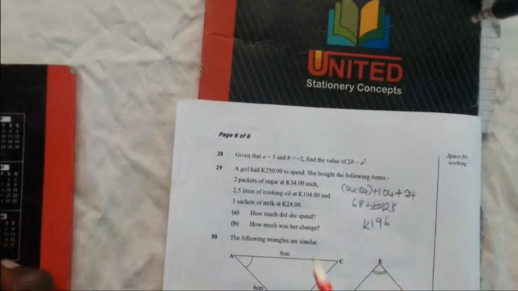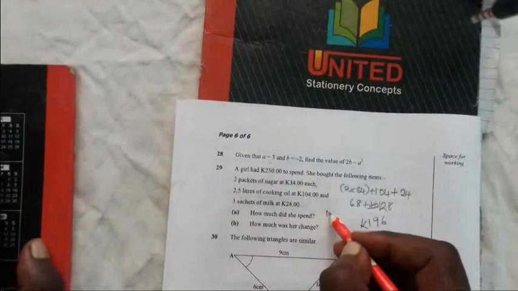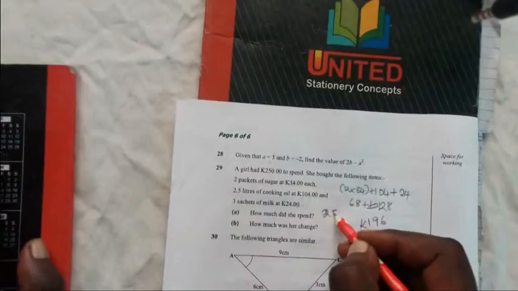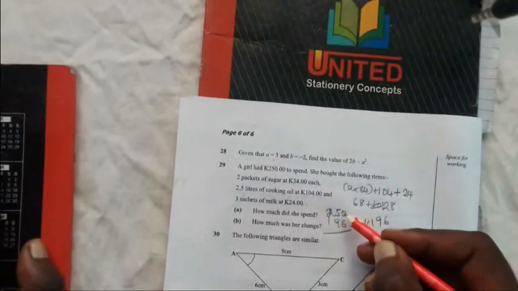Then we go to question B. Question B is how much was her change? Now we go back to the statement. We are told she was given 250 kwacha. So I'm going to ignore the kwacha sign and say 250 minus 196. Then 0 minus 6 it can't, so we're going to borrow 1 from 5. Then we're going to remain with 4, and it's going to be 10.